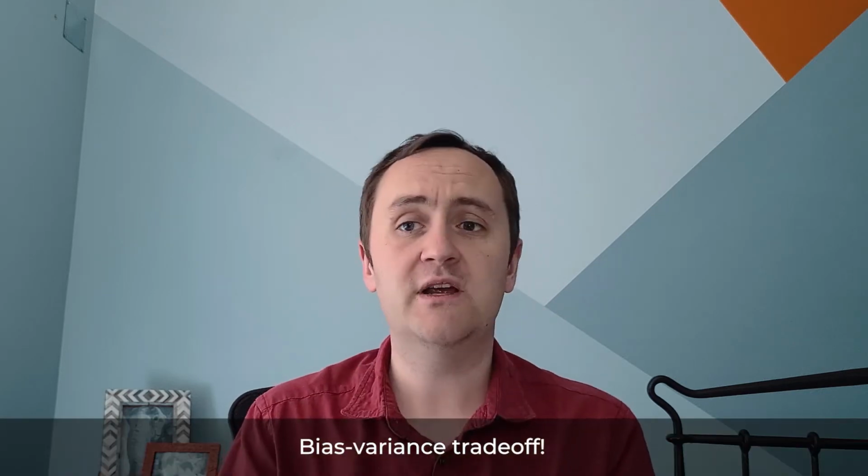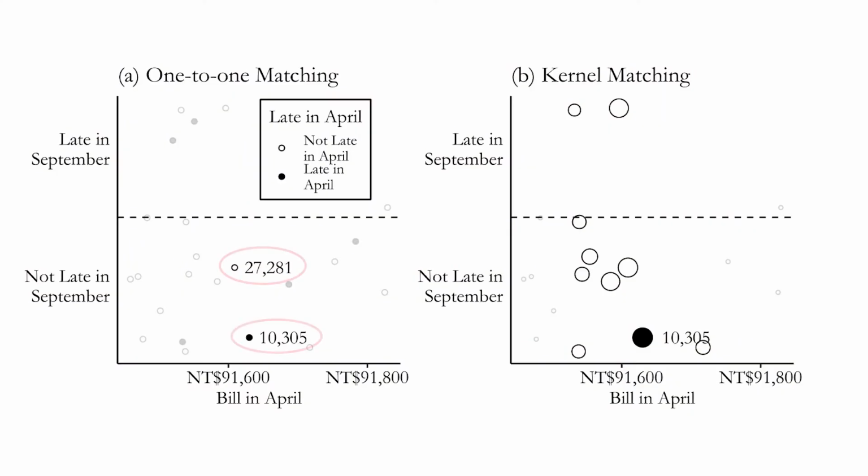Again, like I mentioned in the last video, there's a bias variance trade-off here. If we simply pick the best matches, like the one on the left, we are picking the best matches. So the bias is going to be lowest. We're going to do the best possible job of closing that back door. But we only have one observation in the control group there.